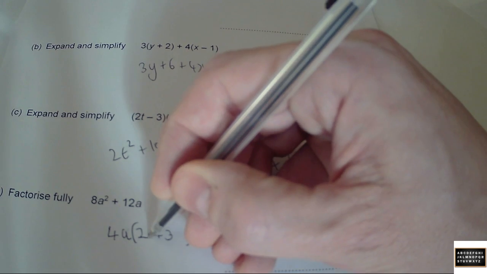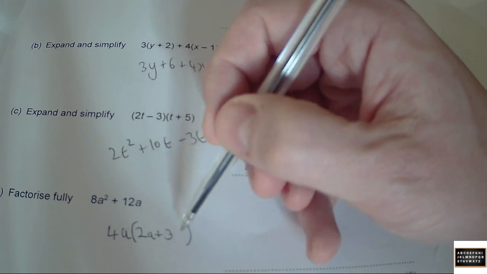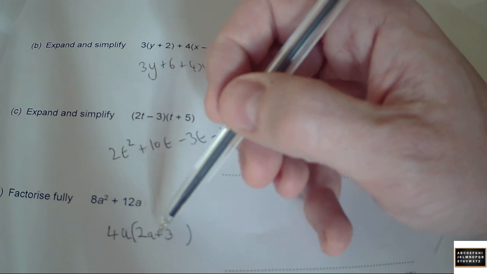Well, I multiply by an a. And then what do I multiply by an a to get to a, which is 1. So that's how we factorize. And we test to see that this works.